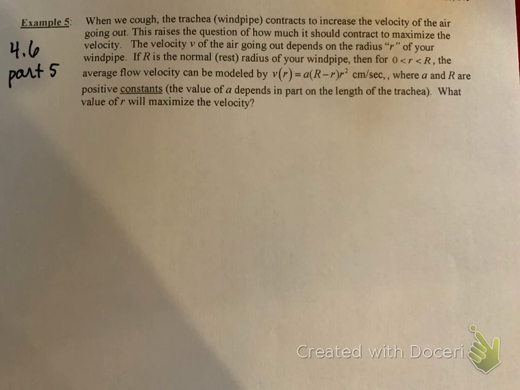When we cough, the trachea or windpipe contracts to increase the velocity of the air going out. This raises the question of how much it should contract to maximize the velocity. The velocity v of the air going out depends on the radius of your windpipe. So what it's telling you is your radius is normally at rest, and then when you cough, it contracts. So if big R is the rest radius of your windpipe, then little r, when you cough, that radius decreases, has to be a value between 0, which would be really bad because you can't breathe, and the resting radius, which is big R.